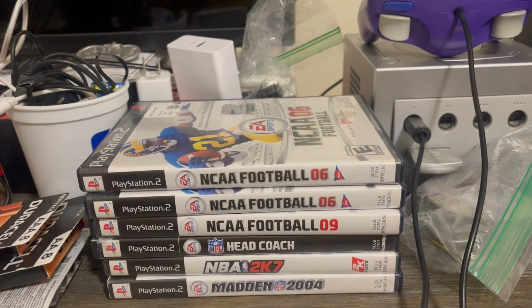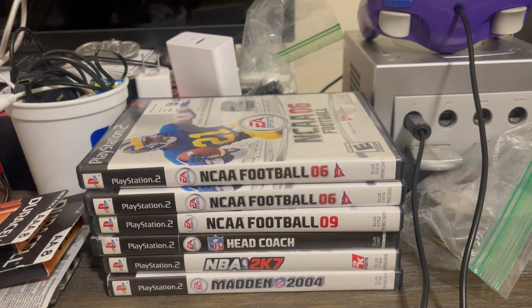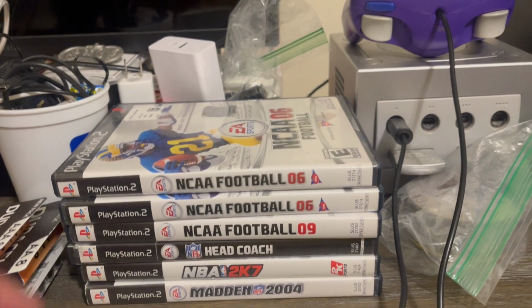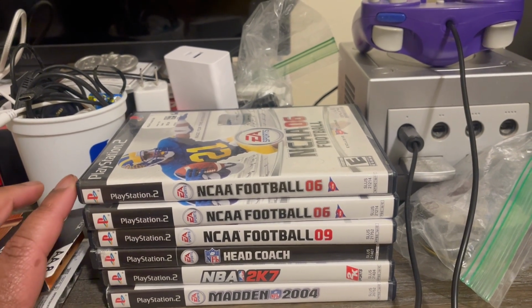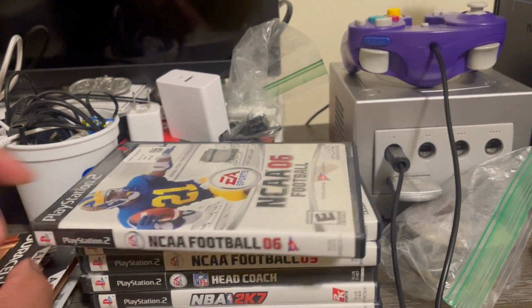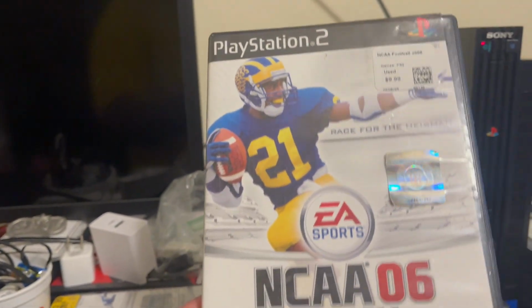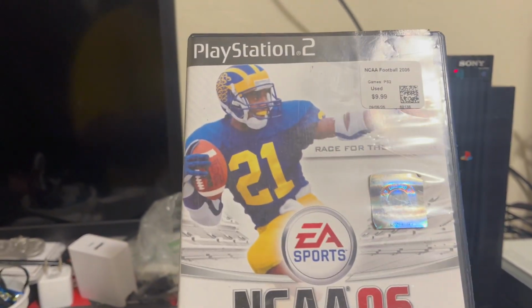The only downfall, you can't skip in the draft though, so it'll be there for a while. NCAA 09 with Deshaun Jackson, and then I have 2 copies of 06 because this is the gold standard of NCAA gaming. I mean, this is without question.